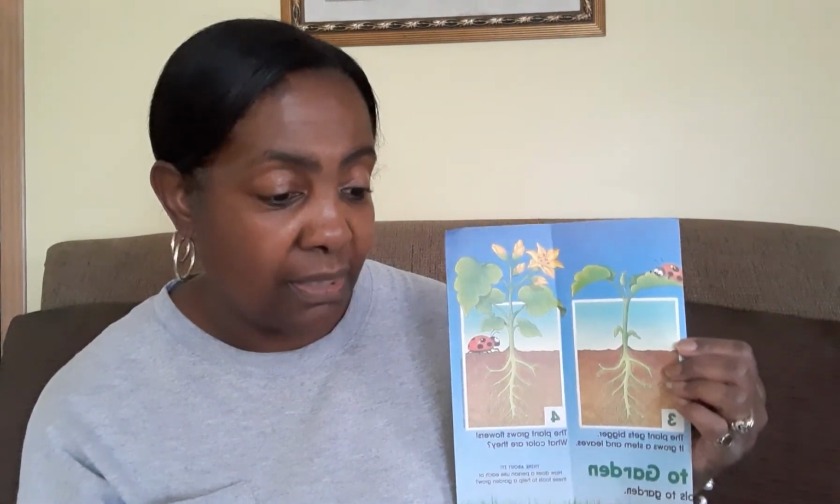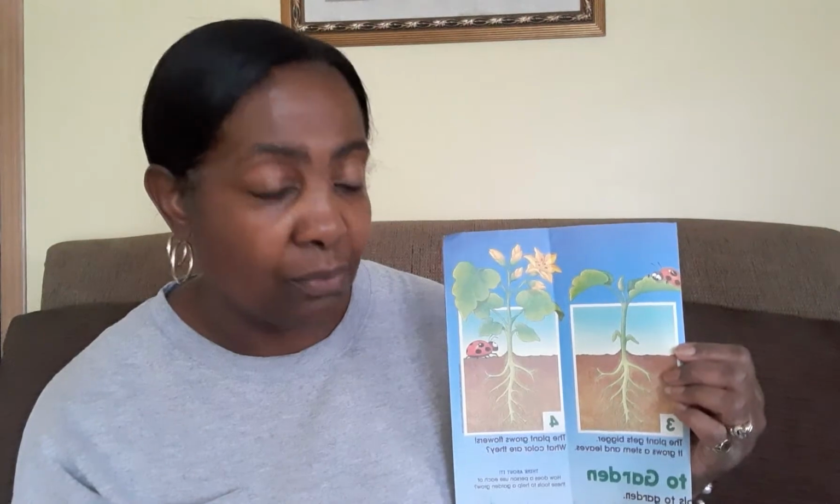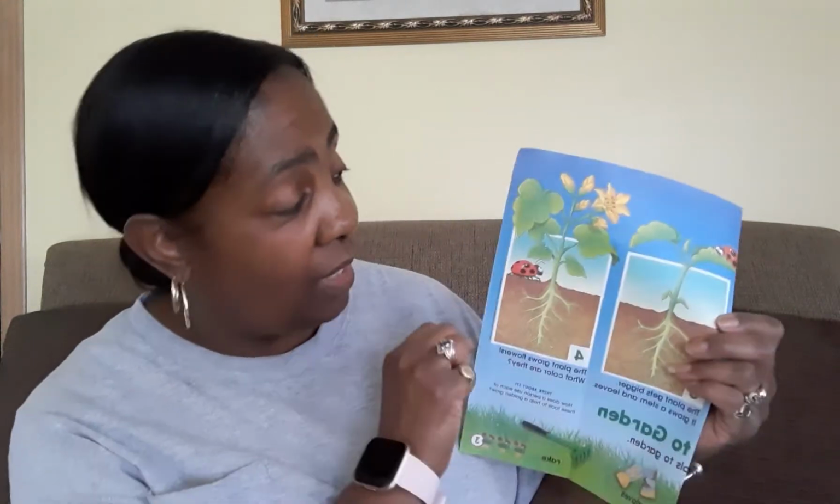So we got the root, we have the stem, and the leaves. Let's see what's next. The flowers on the plant are growing seeds, growing seeds. The flowers on the plant are growing seeds. Flowers are part of the plant. So this is the plant, and you see the seeds right here?